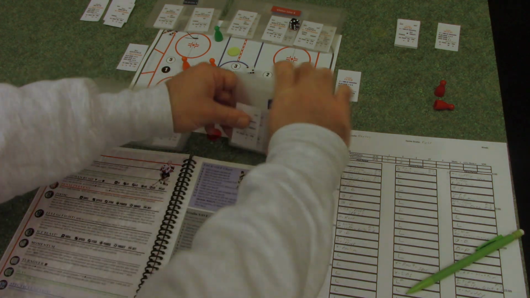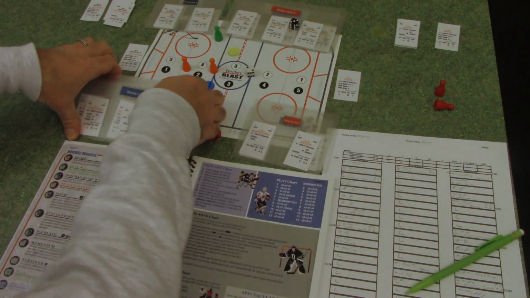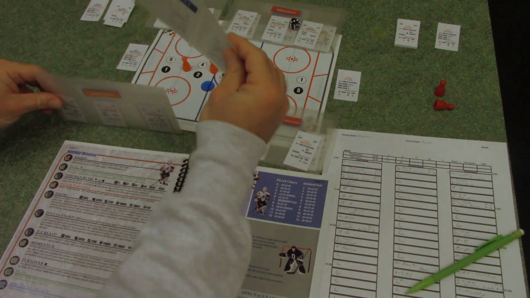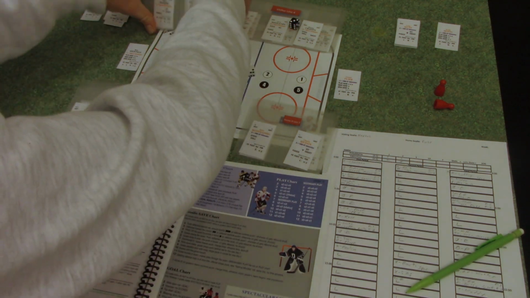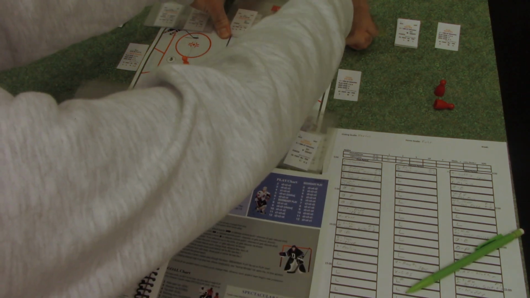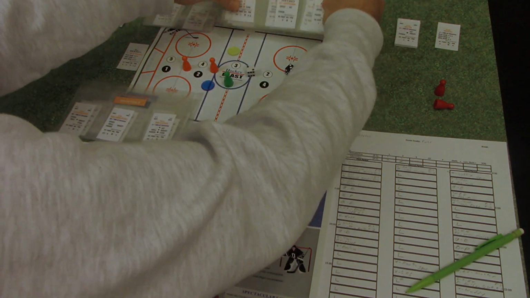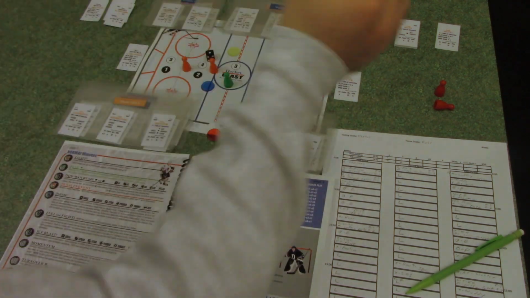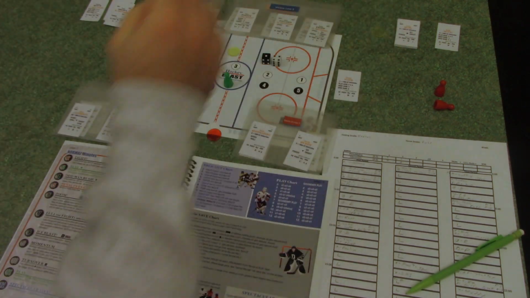So it'll be an Edmonton turnover, but then no shot for Philadelphia. So the last 2 minutes of play, with Edmonton controlling the puck. Still have momentum. They'd love to finish the match in regulation.